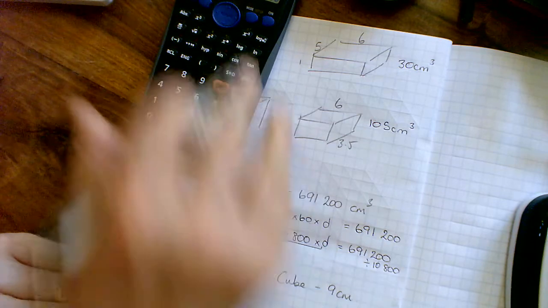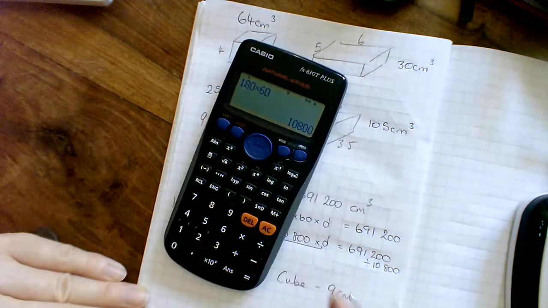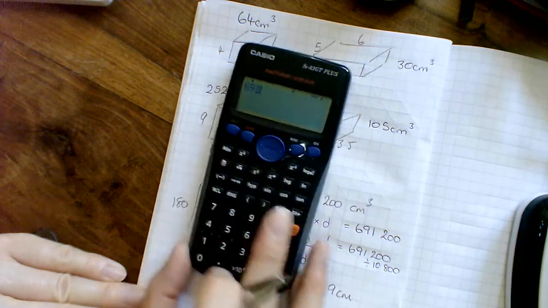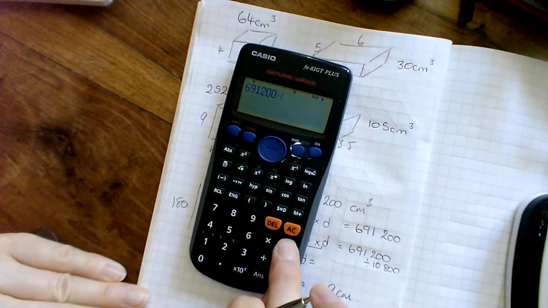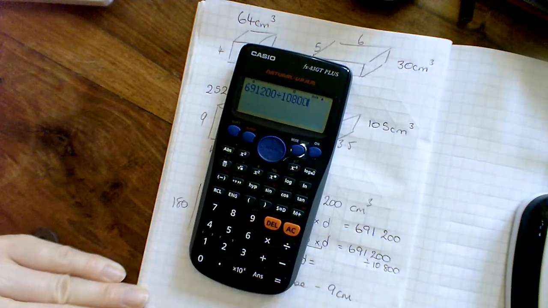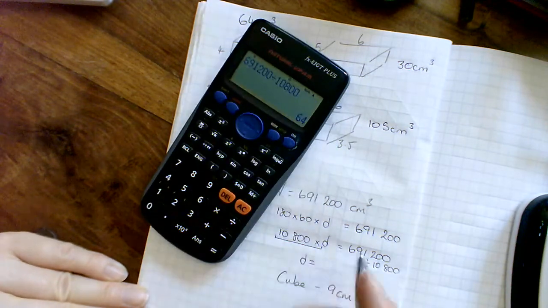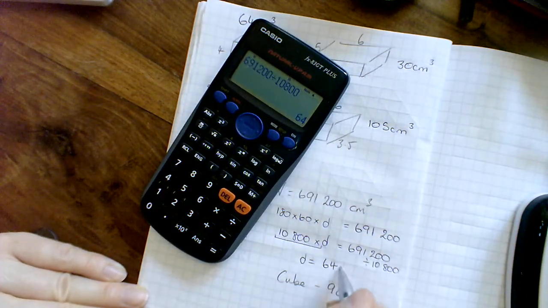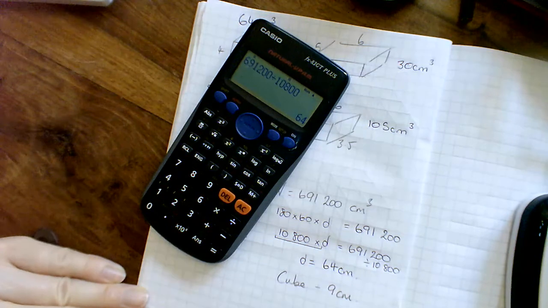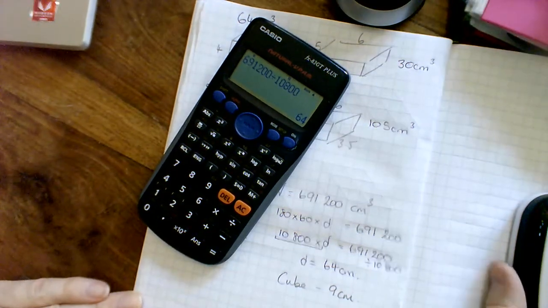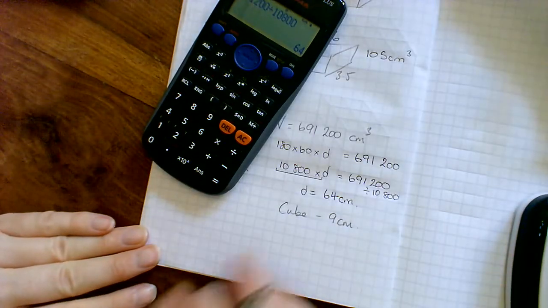Get your calculator and write d equals 691,200 divided by 10,800, and there we go, and d was 64, and that's just centimetres because it's how far back you go. Okay, so that was my refrigerator problem.